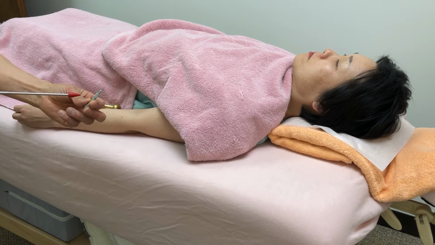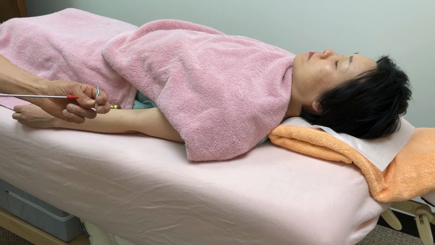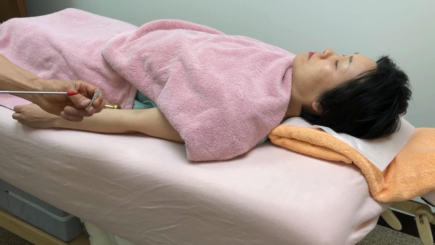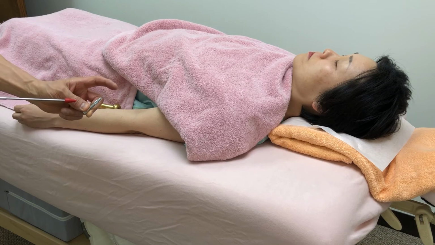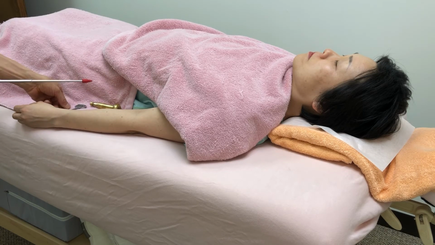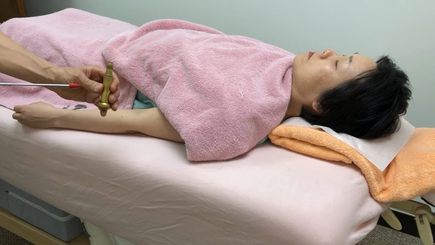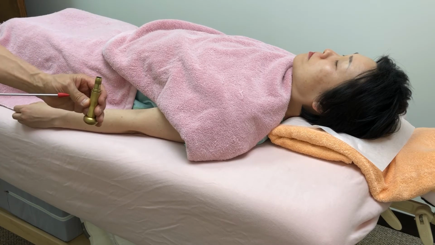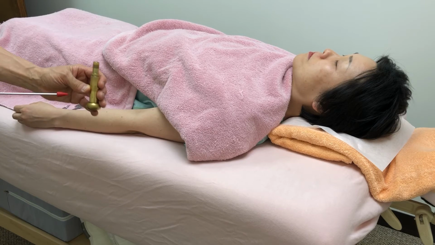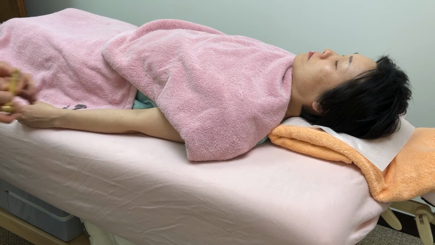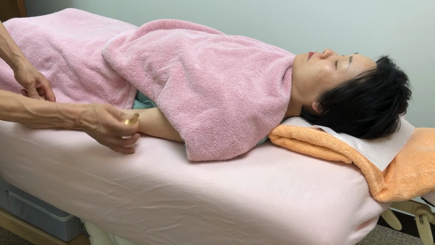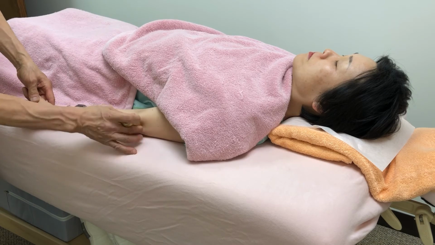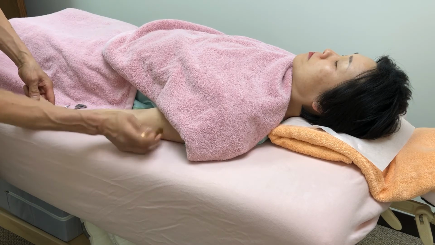This one is also a pediatric acupuncture needle which does not penetrate the skin. And this L.Ac one does not penetrate the skin either. Stimulate the acupuncture point like this.